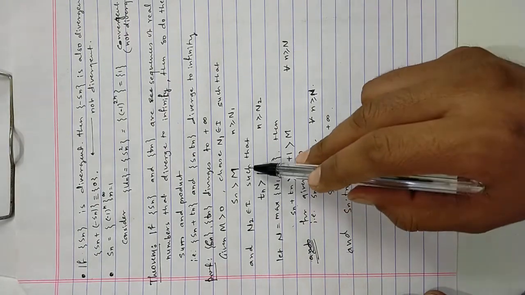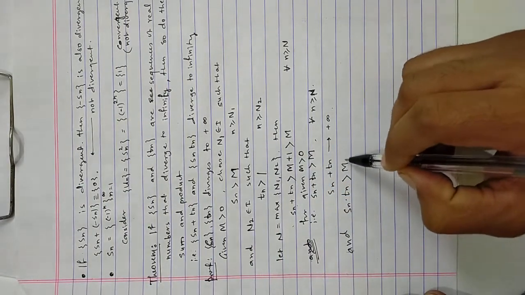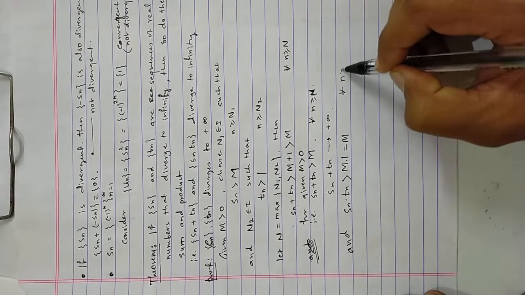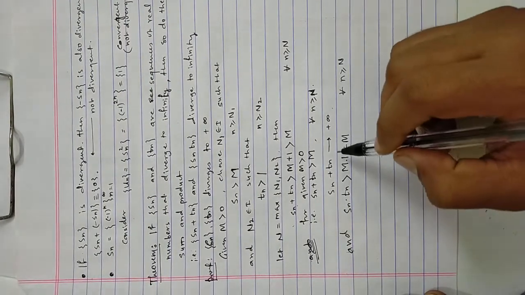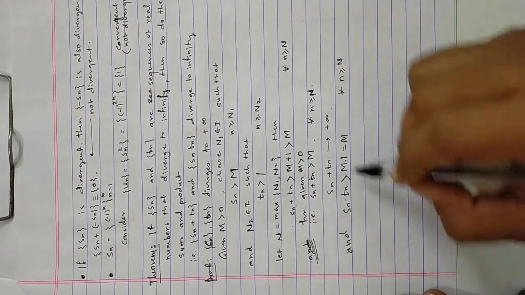As Sn is greater than m, Tn is greater than 1. So definitely this product will be greater than m into 1, that means m. And it should be true for all n greater than or equal to the positive integer n. Right.